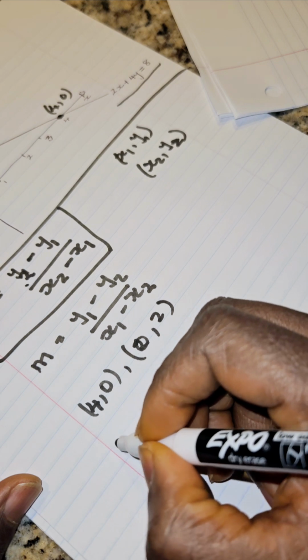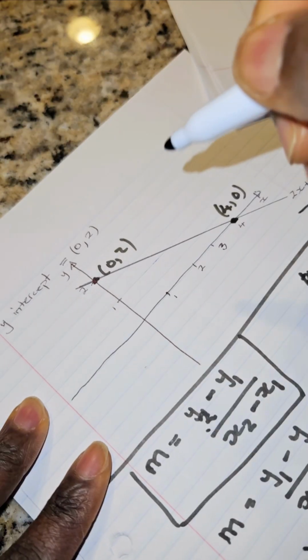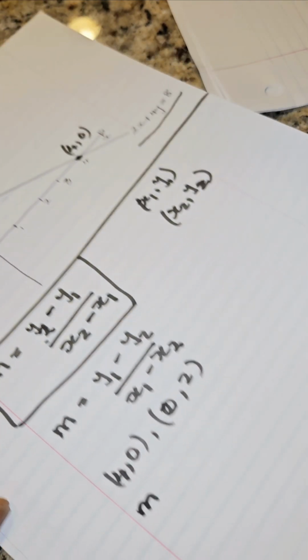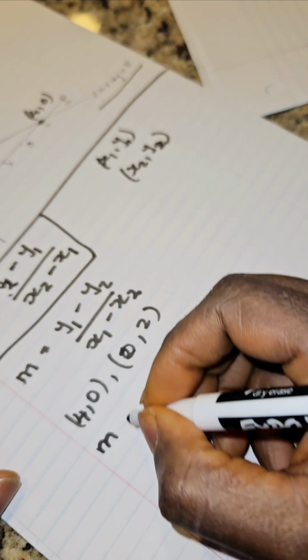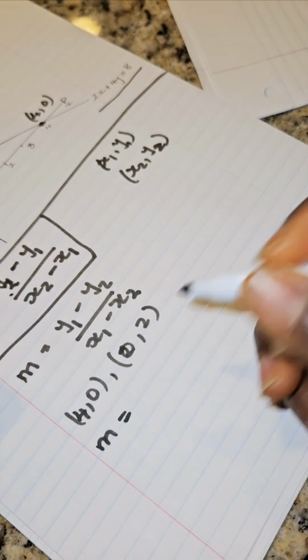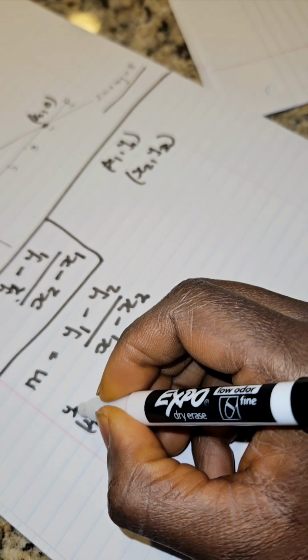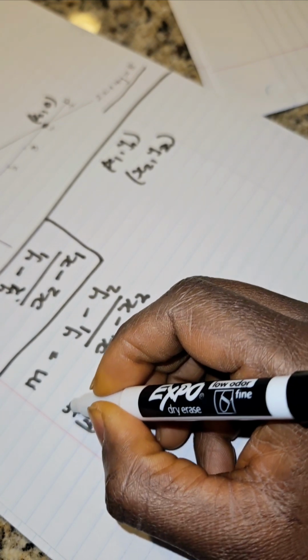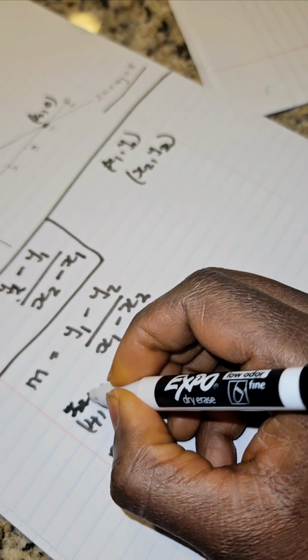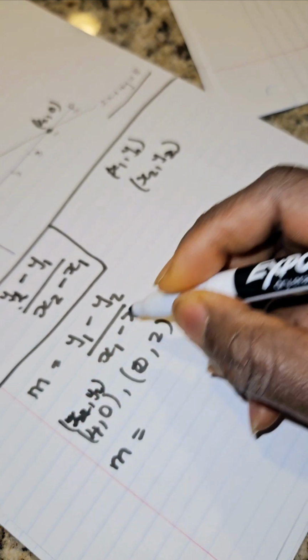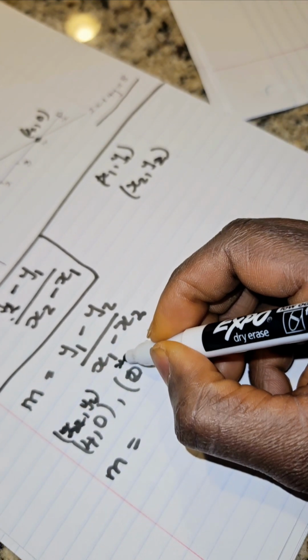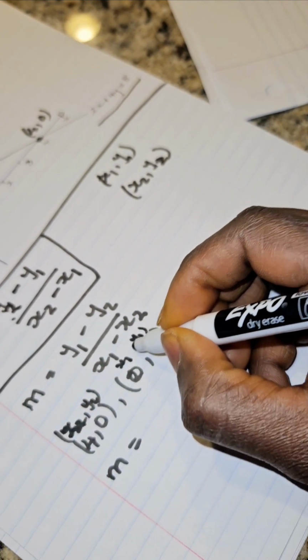So the slope of this line is going to be: this here is x2, y2, and this one here is x1, y1.